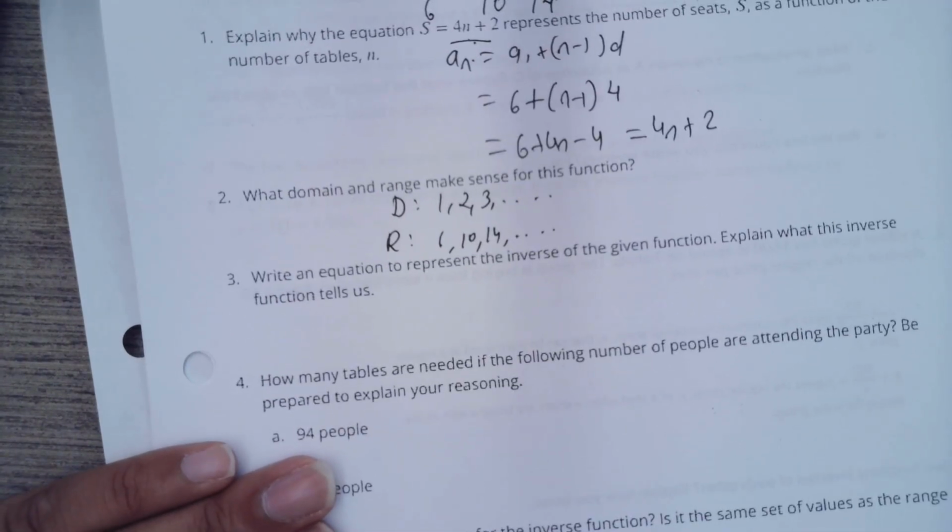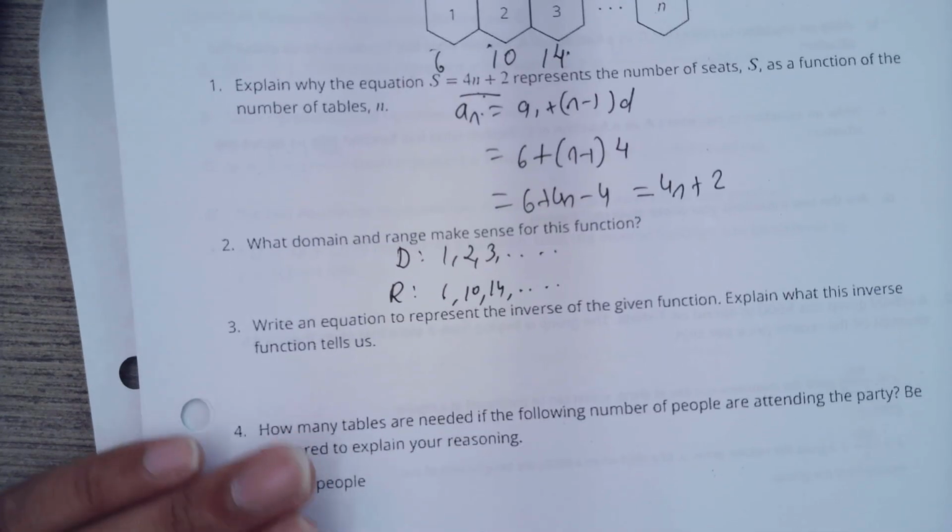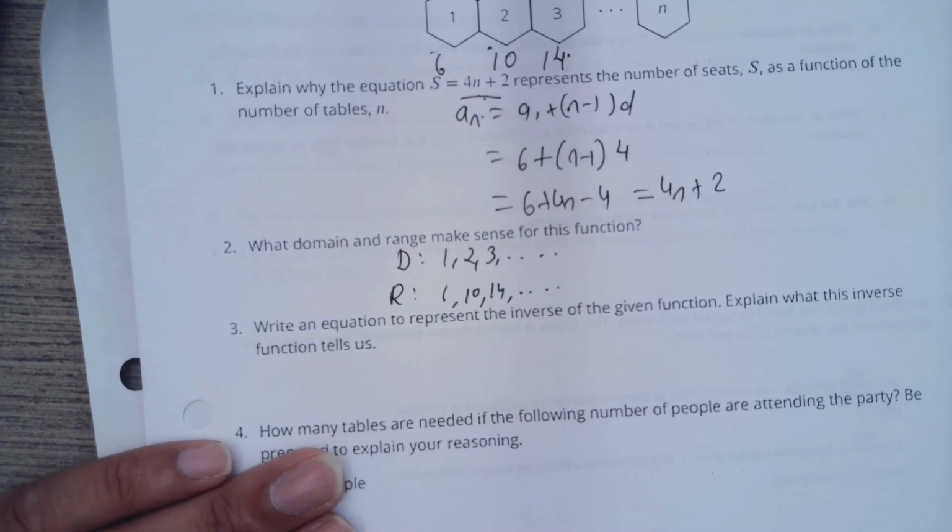The next equation represents the inverse of the given function. So when you say inverse function, you're solving for n in that scenario.